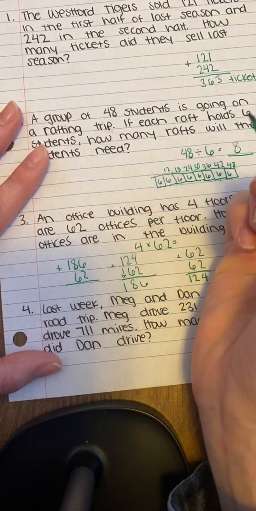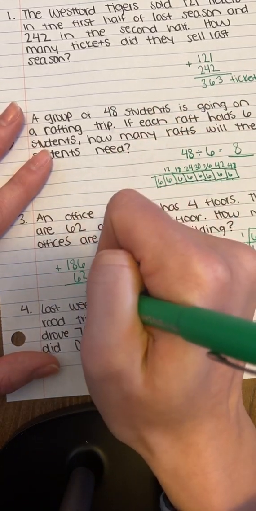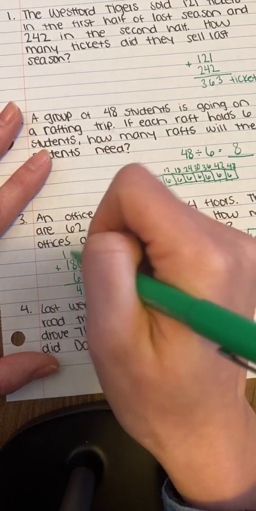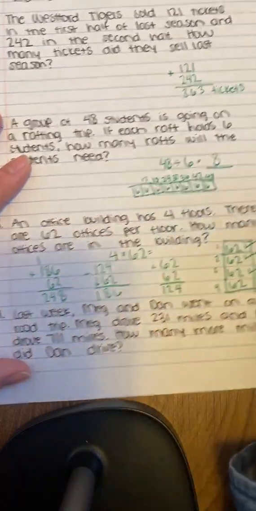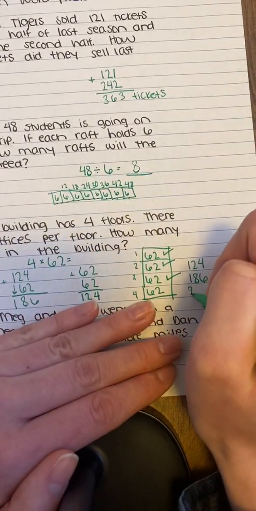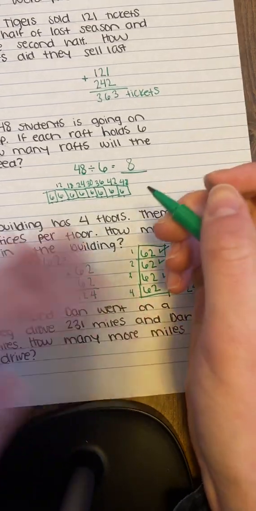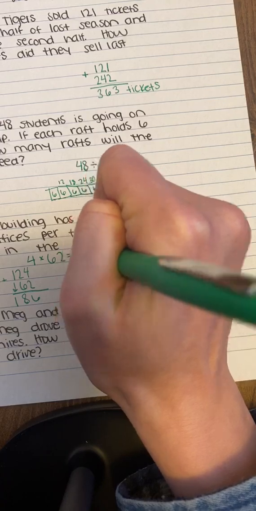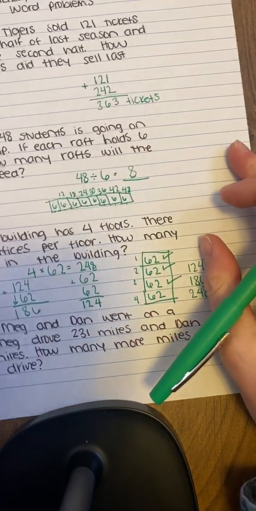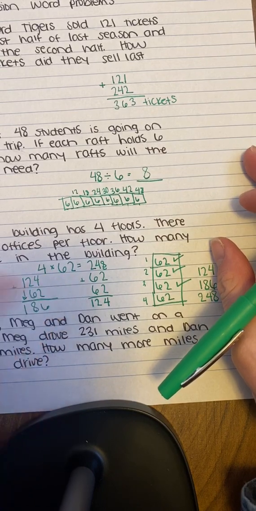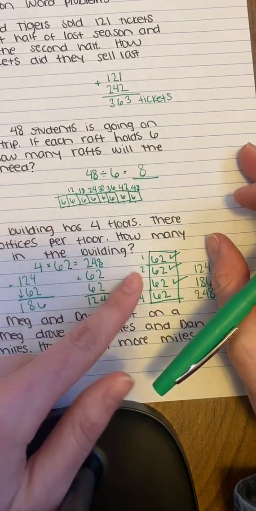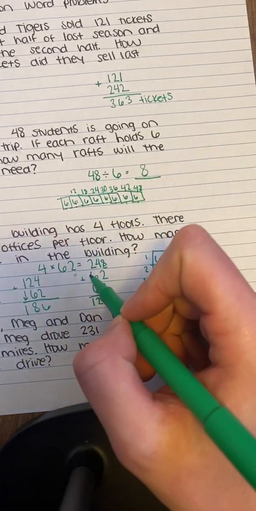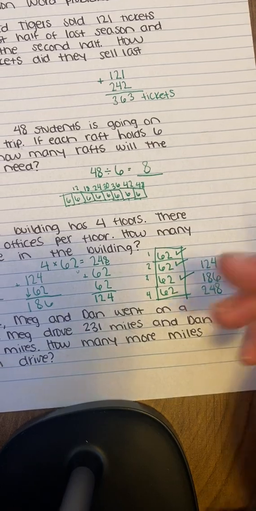And now let's add this together. 6 plus 2 is 8. 8 plus 6 is 14, so I carry the 1. Put the 4 down here. 1 plus 1 is 2. So by my fourth floor, I have 248. And we just solved 4 times 62 to give us 248. Now, there are more steps, but when we see big multiplication problems like this, just know we can do repeated addition by adding 62 4 times. So there were 248 offices in the building.